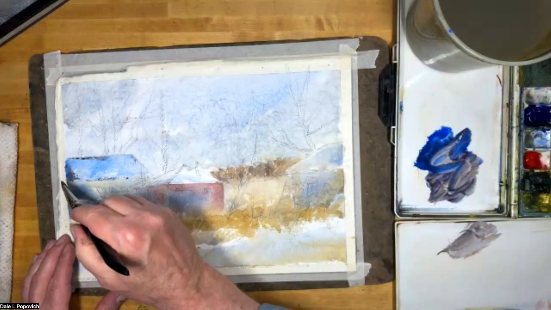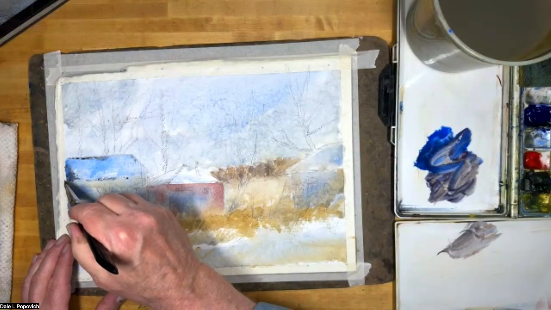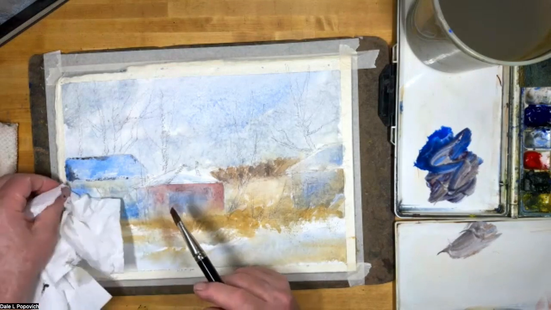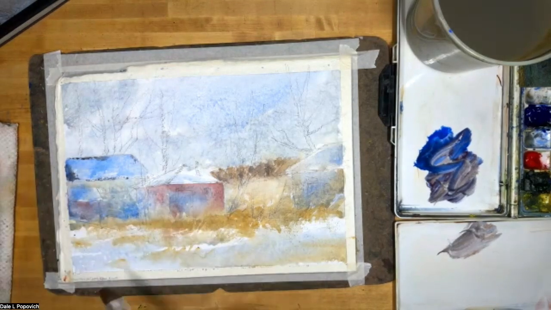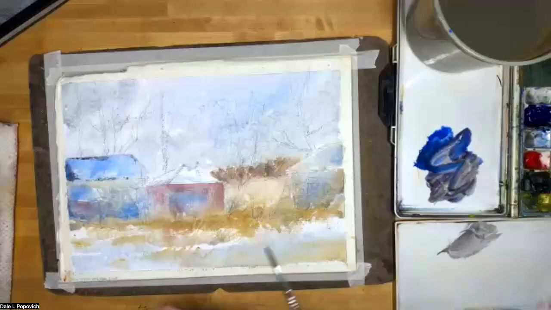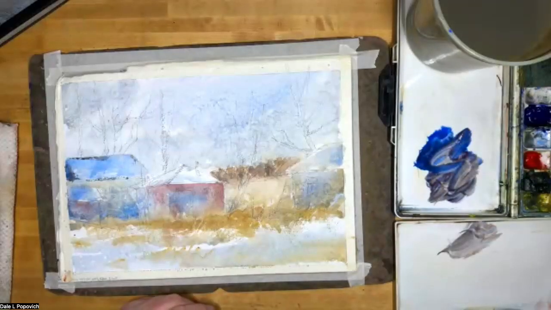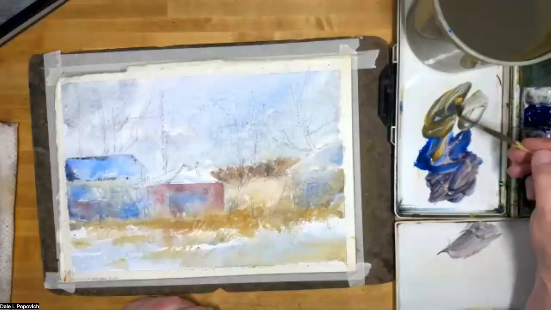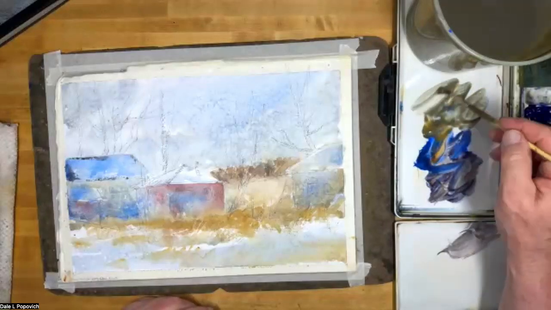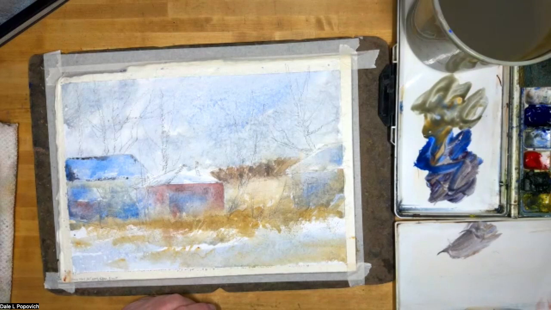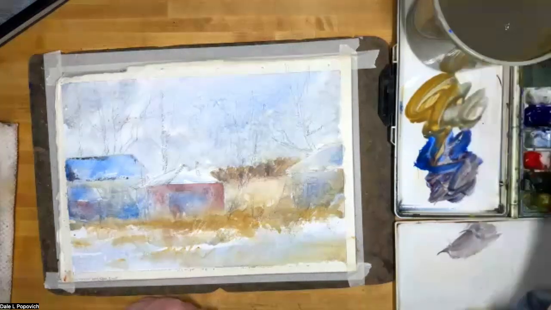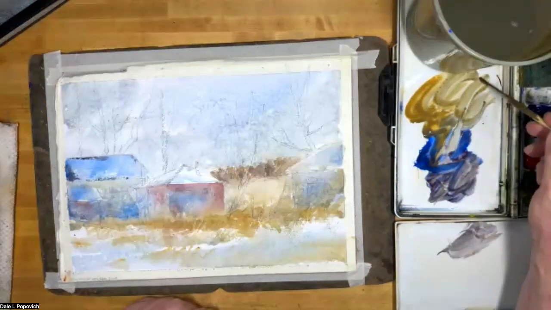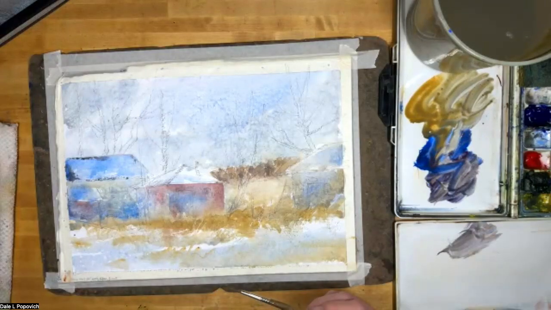And I'm going to make the body of the building a little bit darker, not by much, just to show that edge. So I'm going to take the raw sienna and I'm going to mix up a little bit of the cobalt blue in it. I'm going to make it a little bit warmer than what's in the photograph.